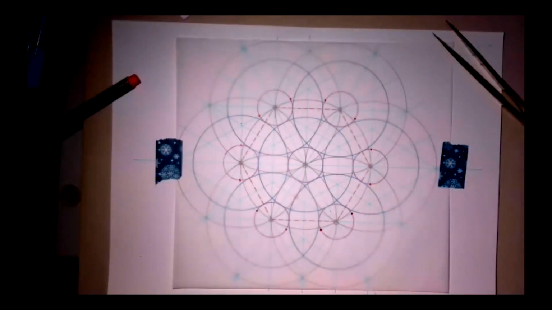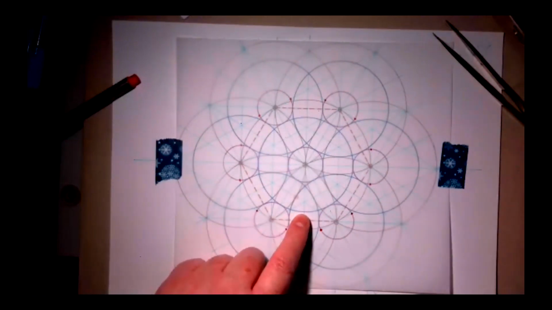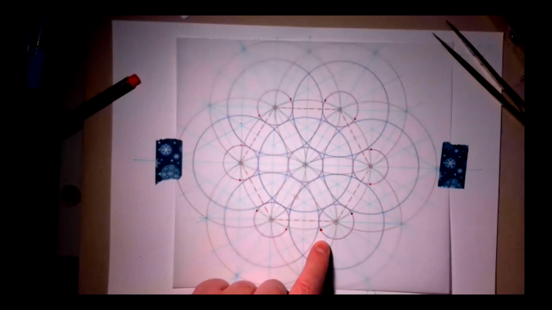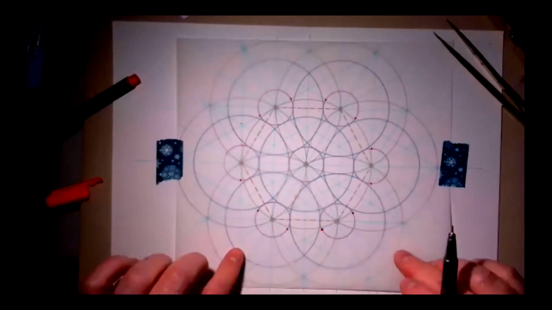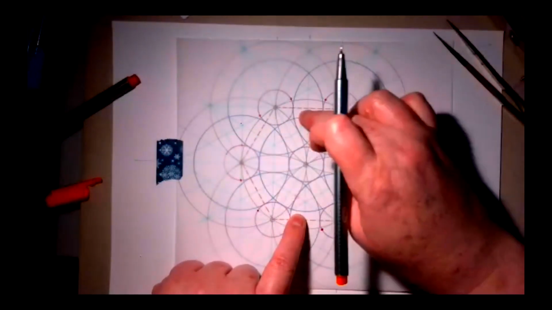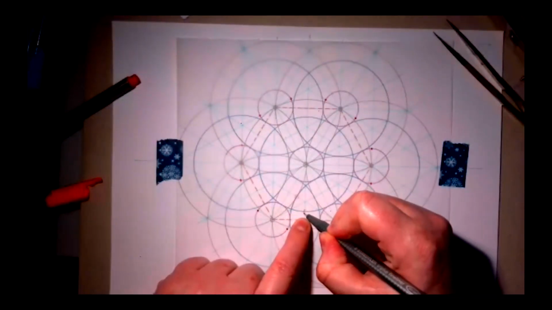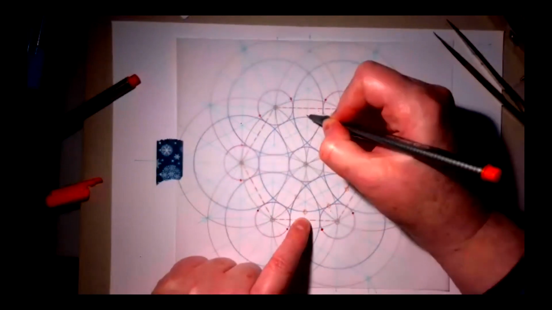I'm going to switch to my pen for the final lines. And while I'm at it, before I do anything else, I'm also on that middle ring going to mark the hours on the clock face.